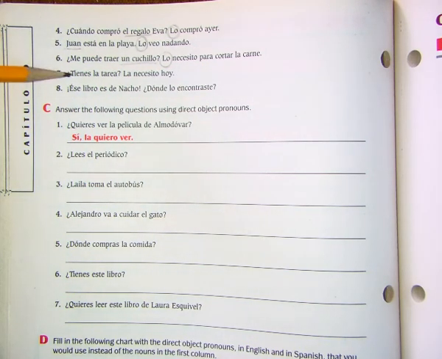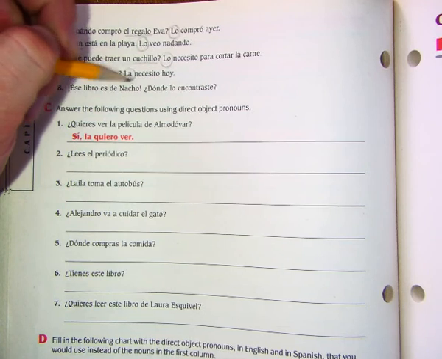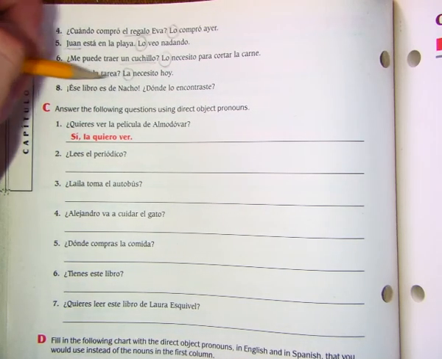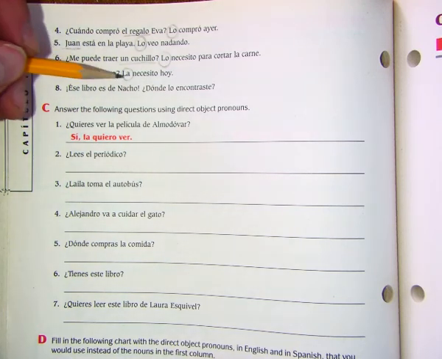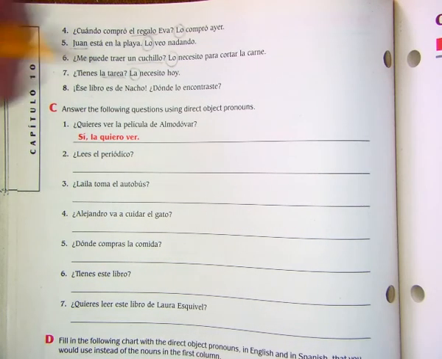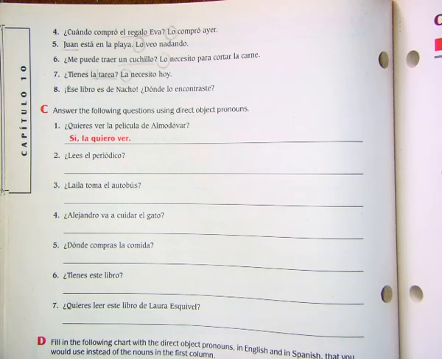All right, 7. ¿Tienes la tarea? La necesito hoy. What's our direct object pronoun? La. What is our direct object? Tarea, or la tarea. Notice if it's feminine, your direct object pronoun is exactly the same as the definite article.